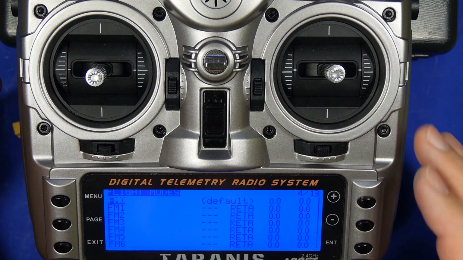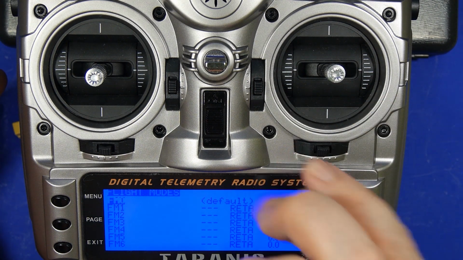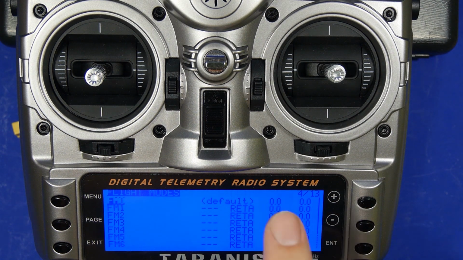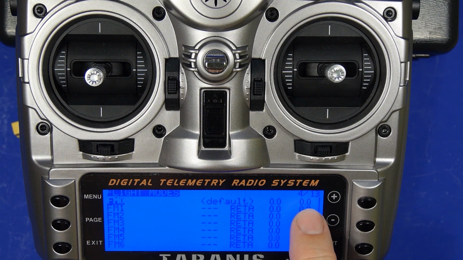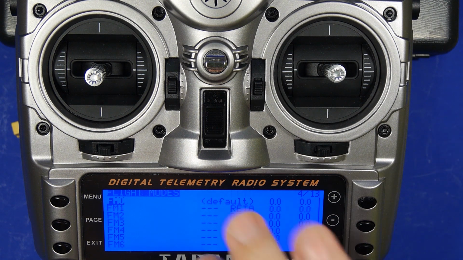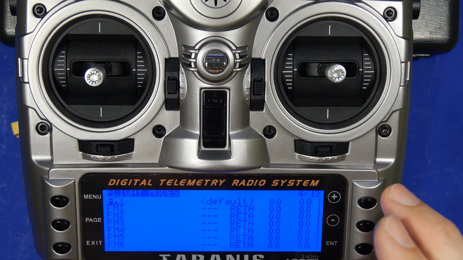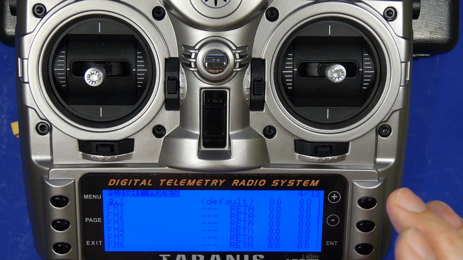We have here 9 flight modes. For each flight mode you can set a name, you can set a switch, of course, and you can set slow activation or deactivation from one flight mode to another, because we don't need any jumping servos.